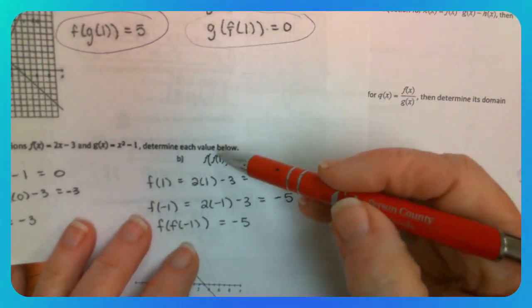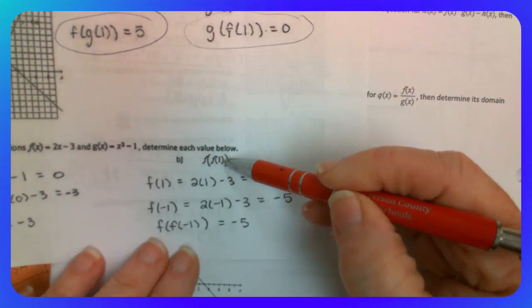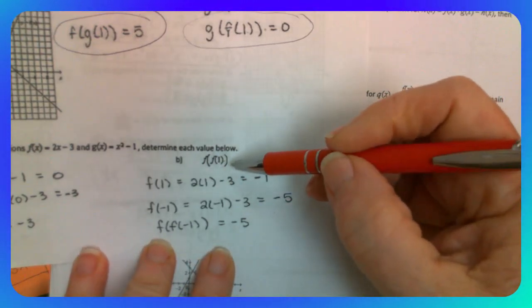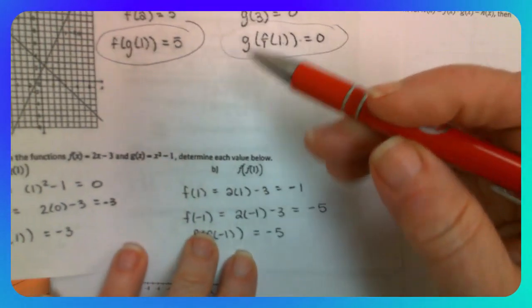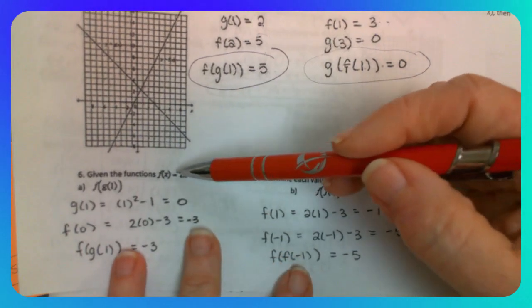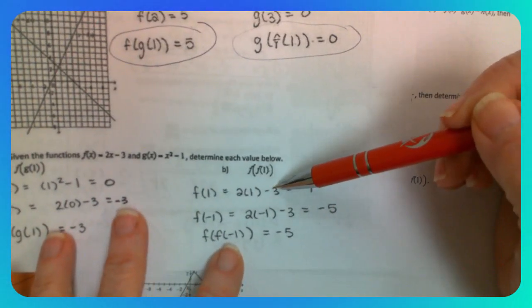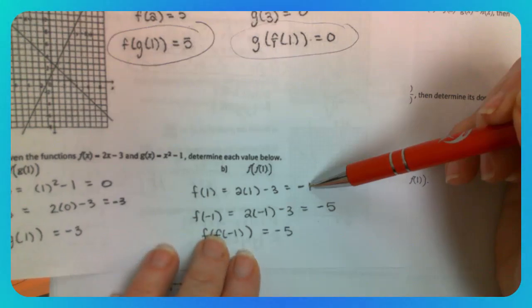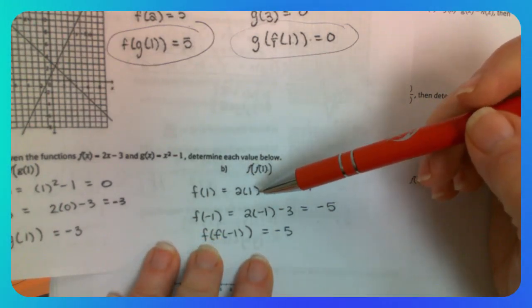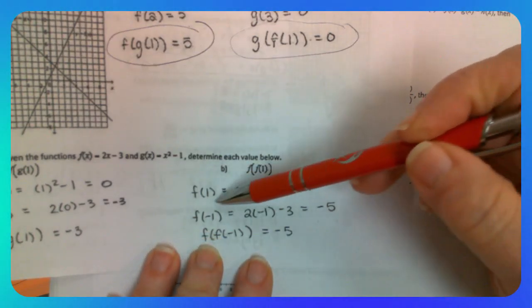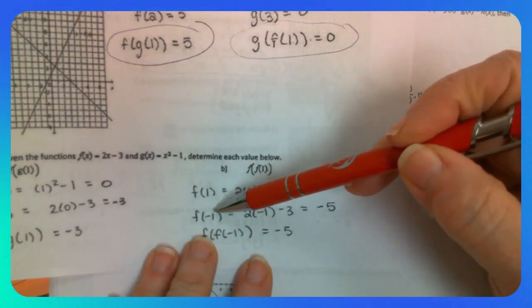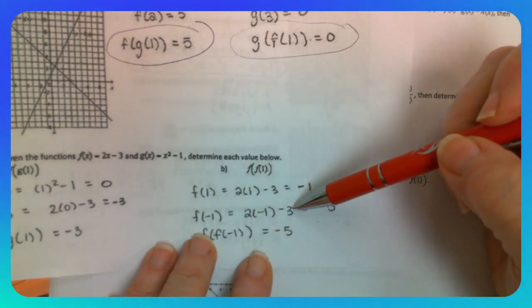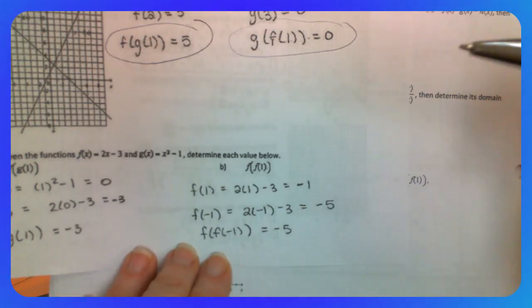All right, for B, we want to find f of f of 1. All right, so we're going to plug 1 into function f. So we get 2 times 1 minus 3. That equals negative 1. Okay, so let's put that negative 1 back into function f. We get 2 times negative 1 minus 3 equals negative 5.